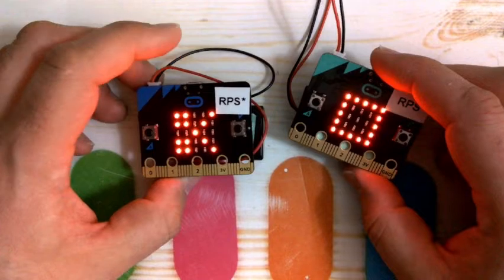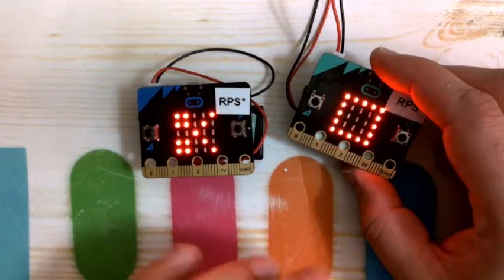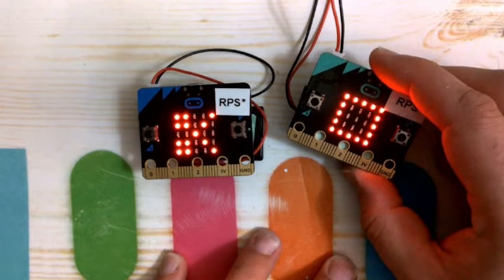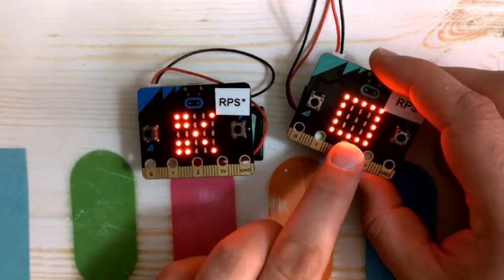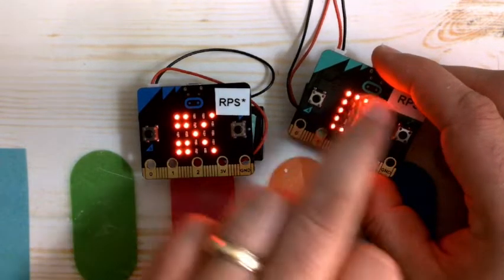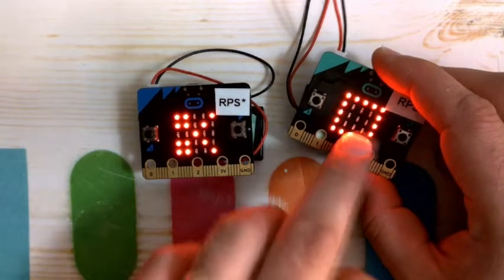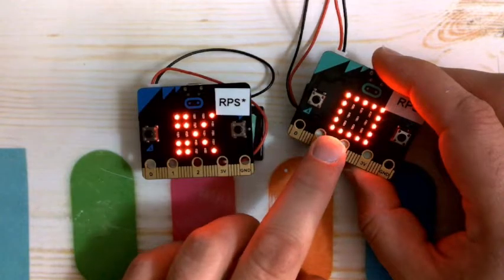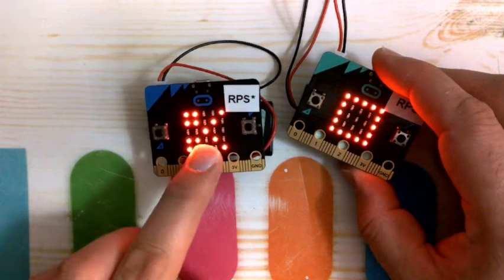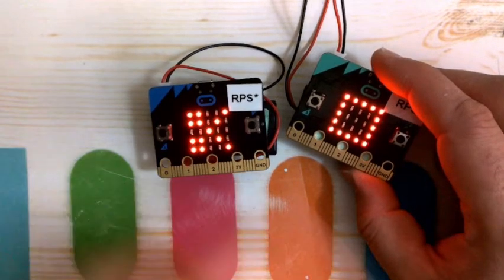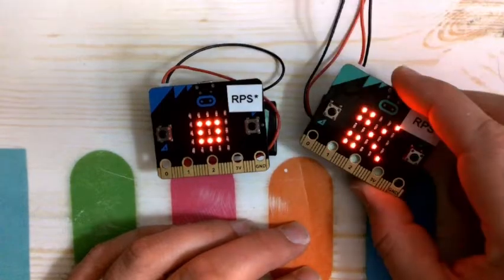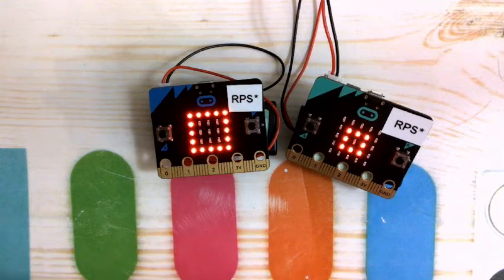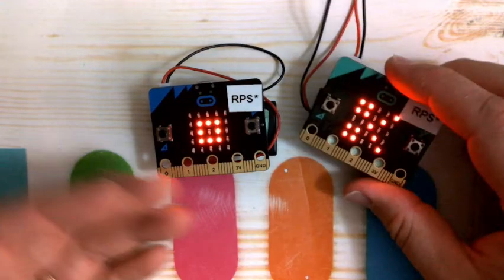So again, the green one is picking a random number between 0, 1, and 2. Those are being equated to rock, paper, or scissors. Whatever is being picked to be displayed, the winning item is then sent over to the blue one, and the blue one will display that. So the blue will always win in this case. All I have to remember is don't give the student blue, and then we're good to go.